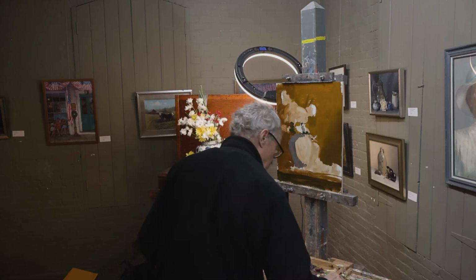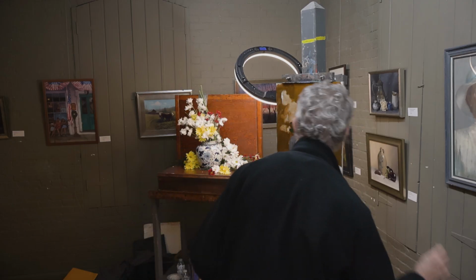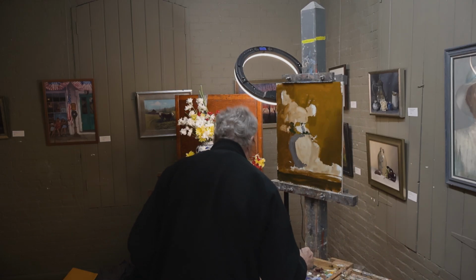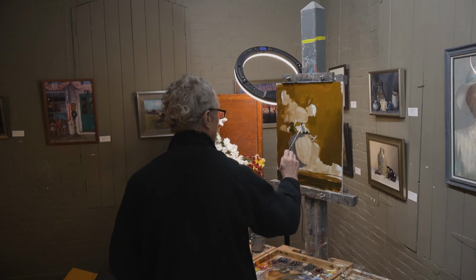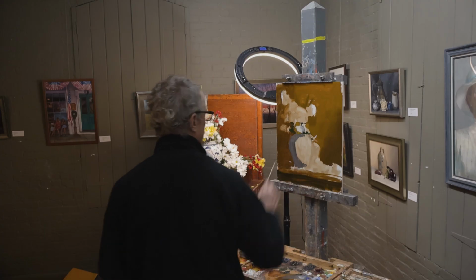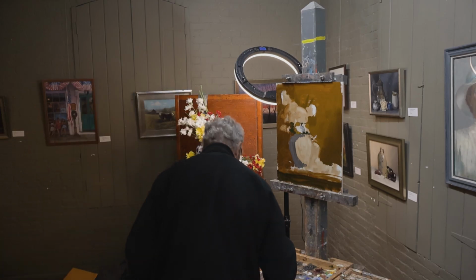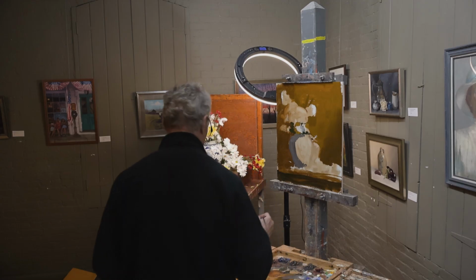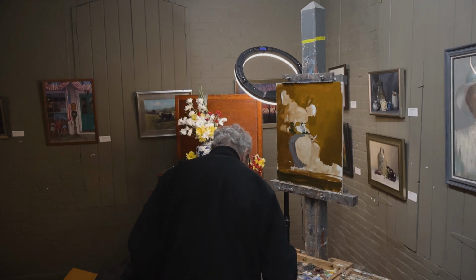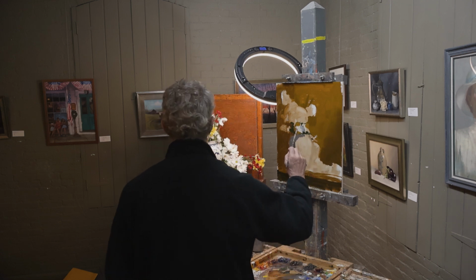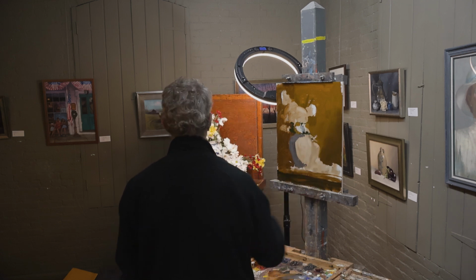I know it's probably hard to see what I'm doing, but back to my shadow. And now the yellow has to have its moment. I'm going to try yellow and white. I think that should work. So let's see. Oh, I see.